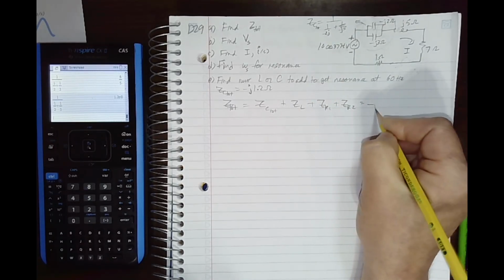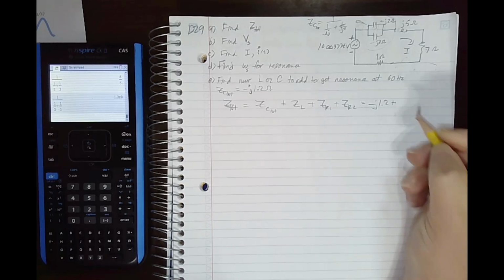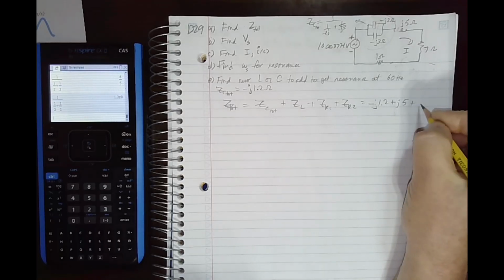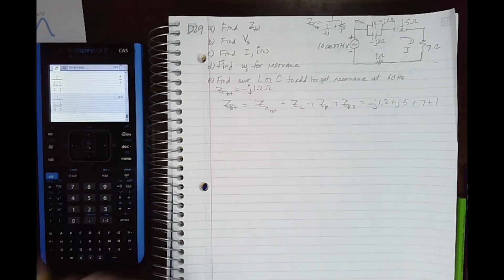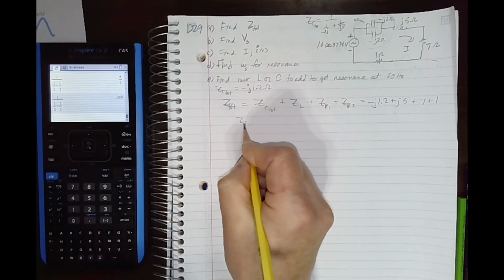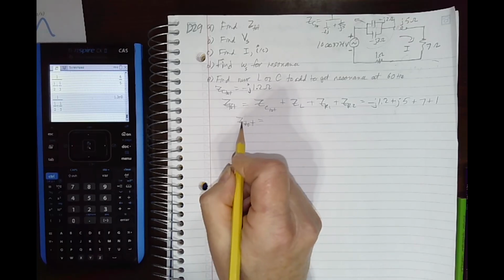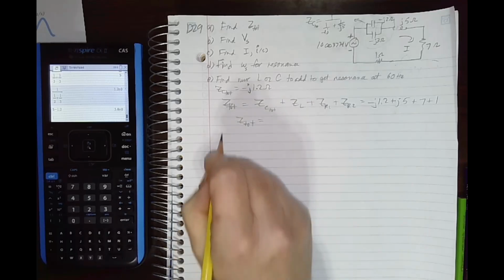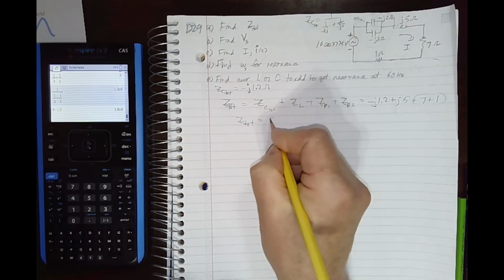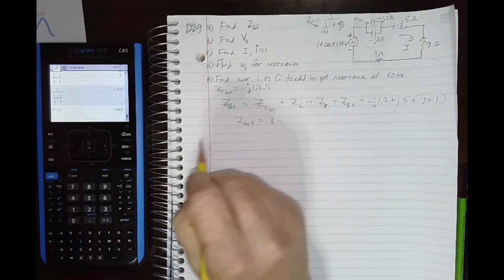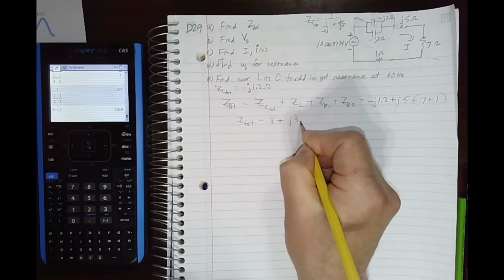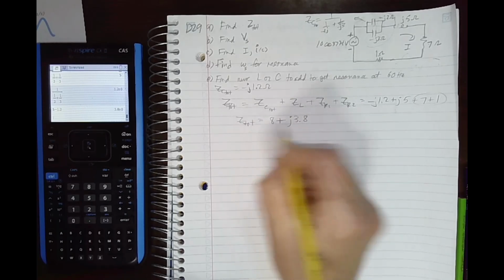So we're going to have negative j1.2 plus j5 plus 7 plus 1. Just going around here and adding up all those different Zs. So Z total is 5 minus 1.2, 3.8, and 7 plus 1 is 8. So 8 plus j3.8 ohms.